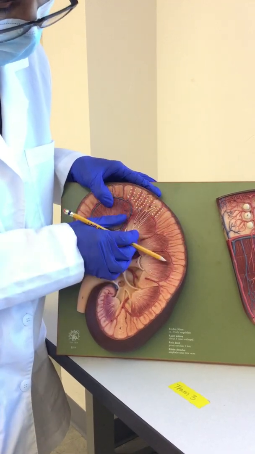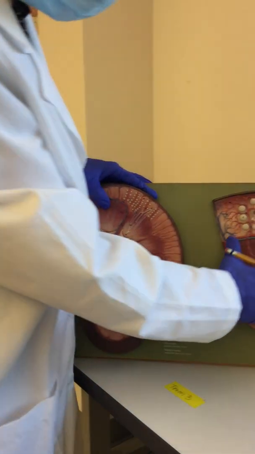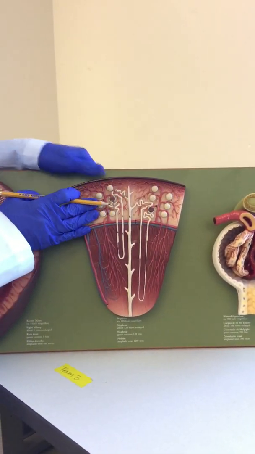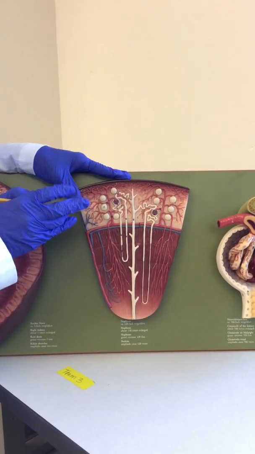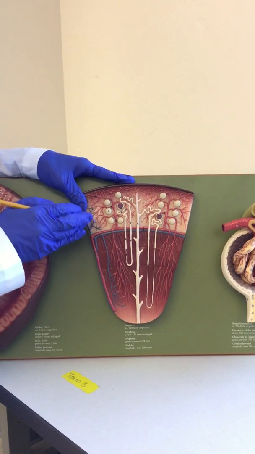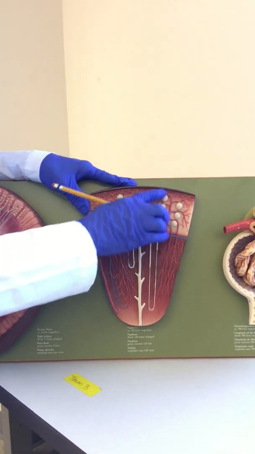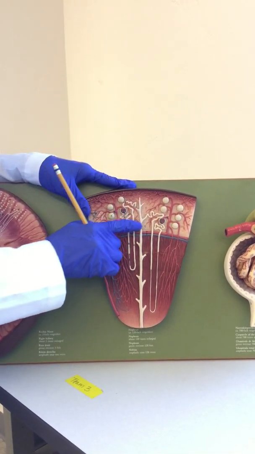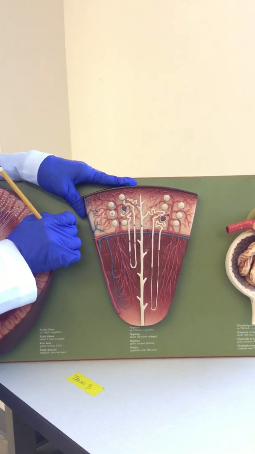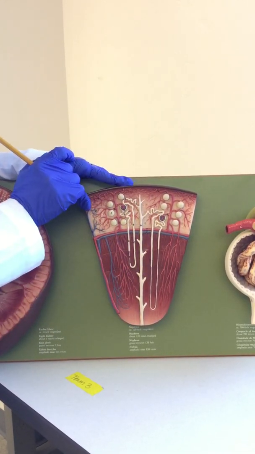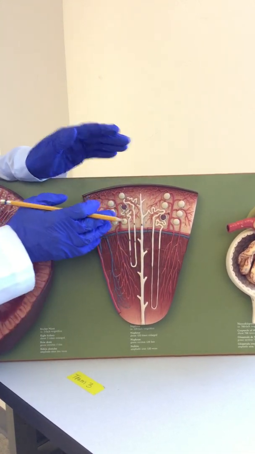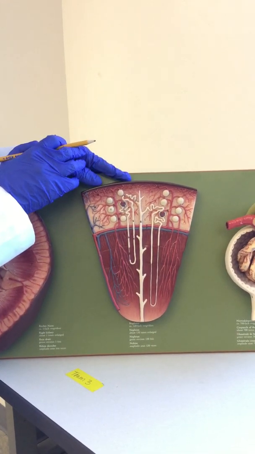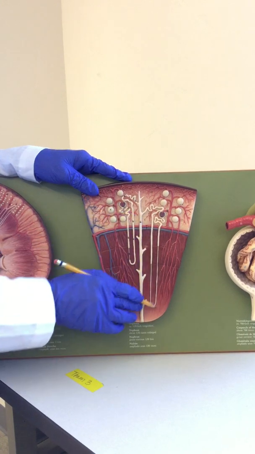So if we magnify this renal lobe, we will be able to see the different structures. So within the cortex of this renal lobe, we have two different types of nephrons, which are the structural and functional unit of the kidneys. So we have the cortical nephrons that are closer to the capsule, and then we have the juxtamedullary nephrons that are located closer to the medulla. So now, how can you tell which ones are the cortical and which ones are the juxtamedullary nephrons? Well, by the length of this part that is called the loop of Henle.